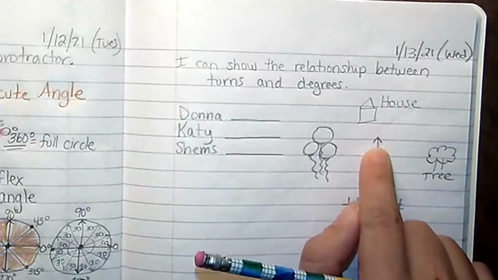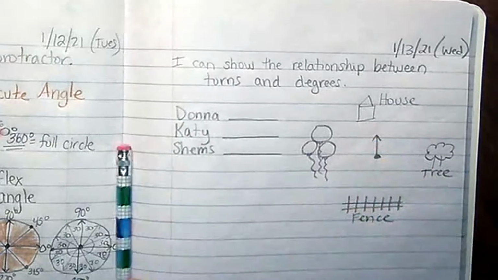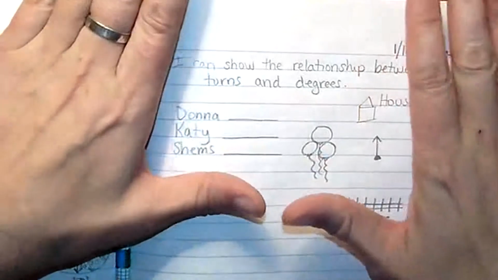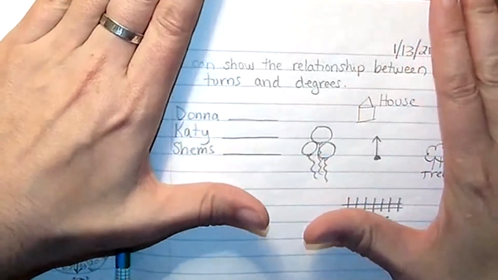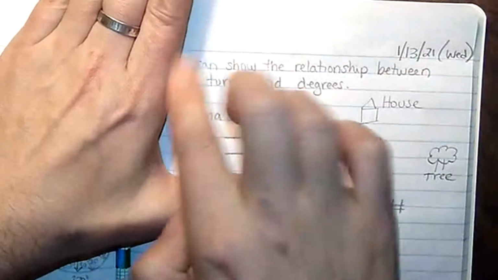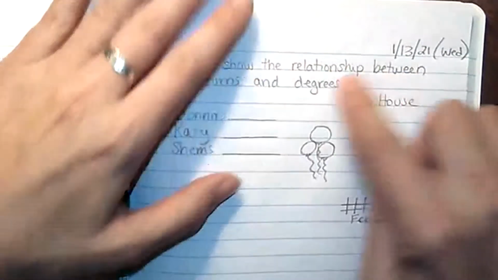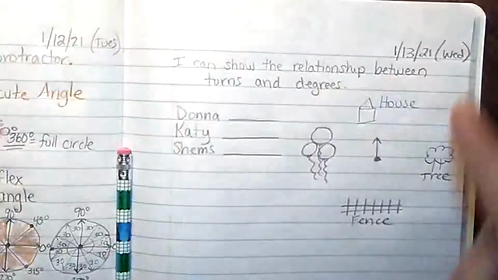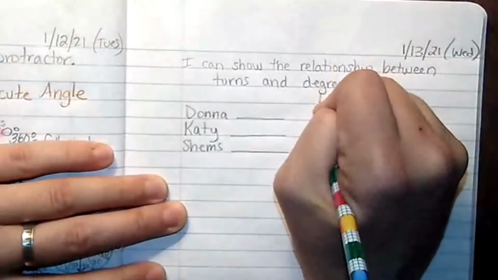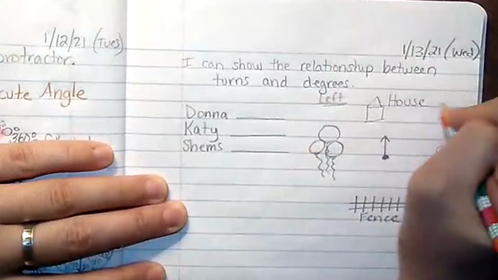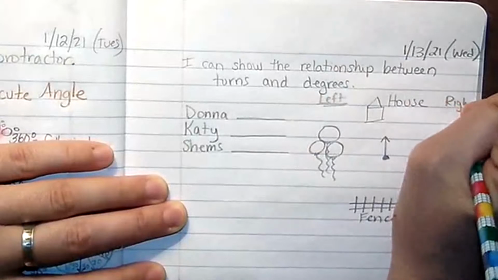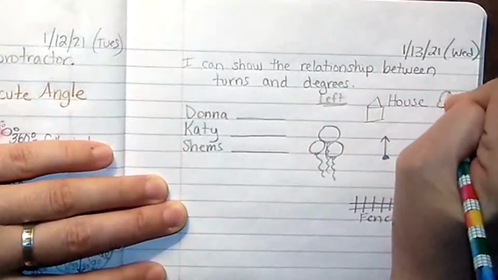All right, let's look at the house. The way that I always remember my left and my right, hold out your hands. The one that makes a perfect L is the left. So this way is left, this way is right. I might even write that at the top of my page. This is left on this side. This is right on this side, okay?